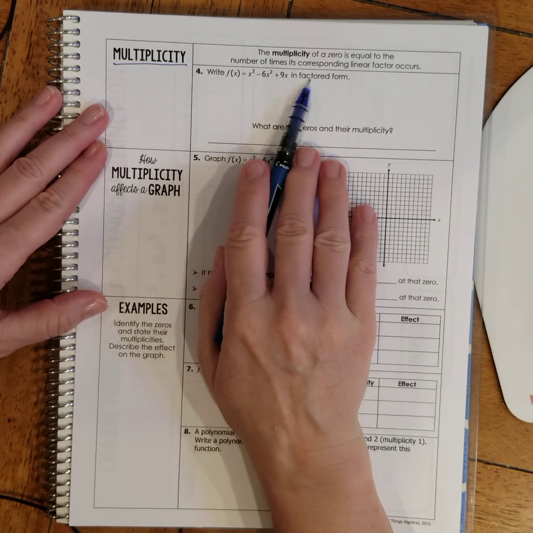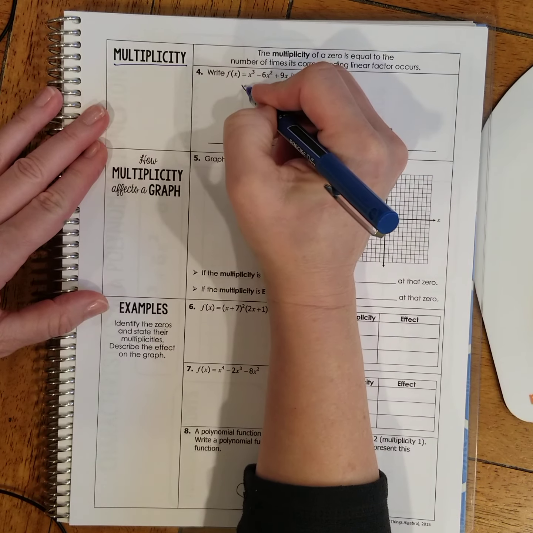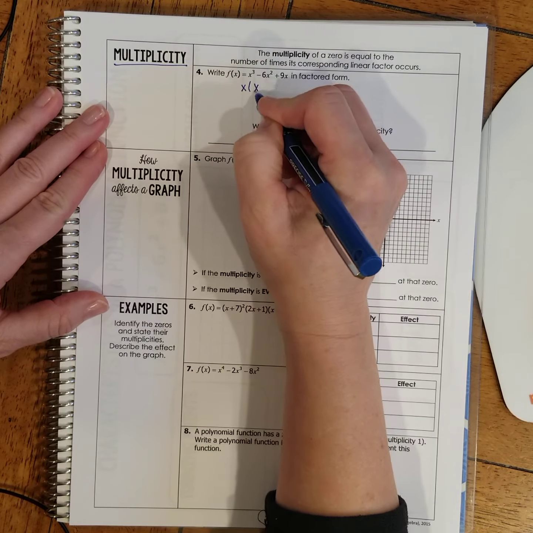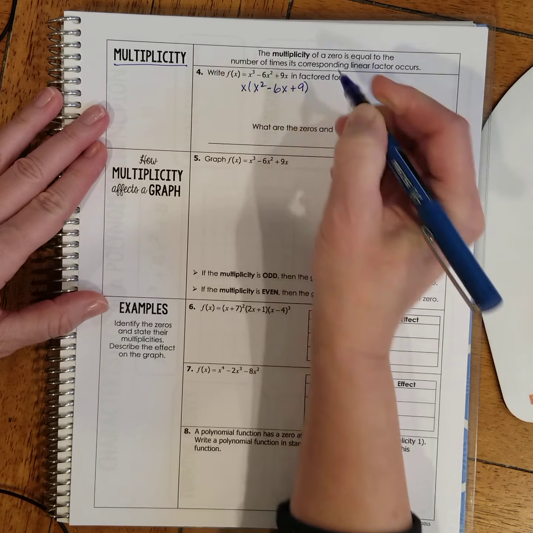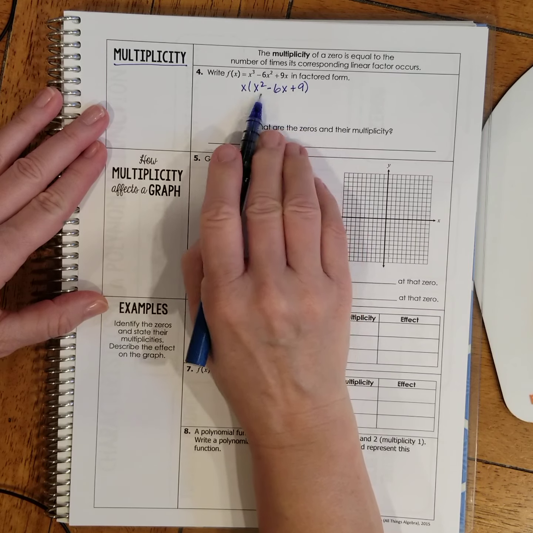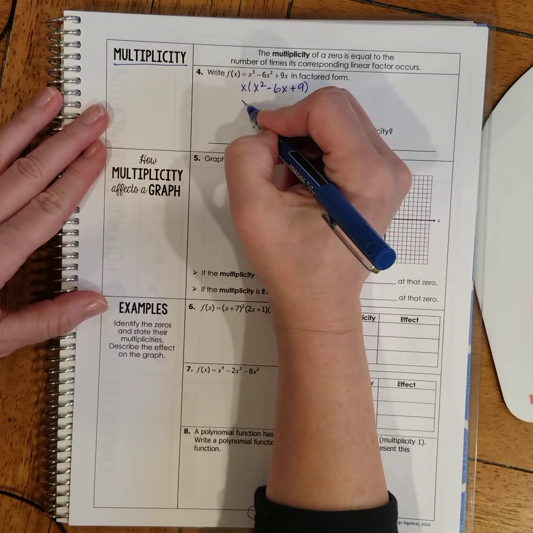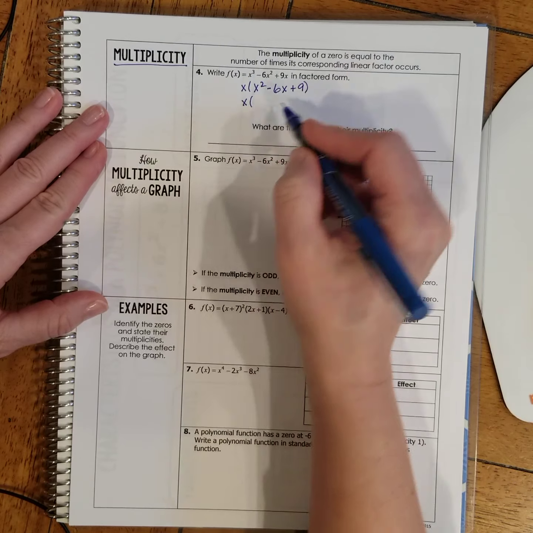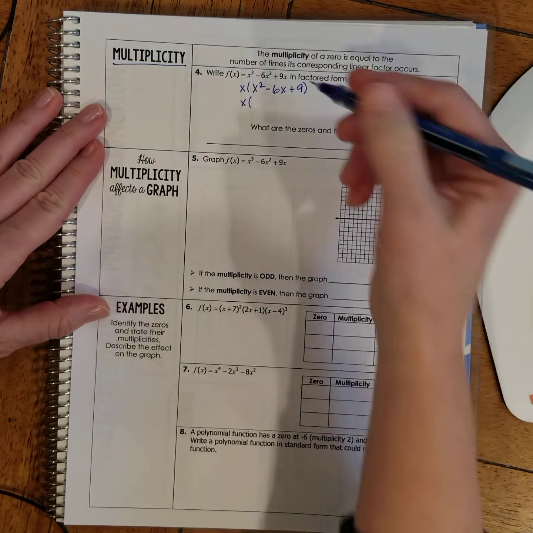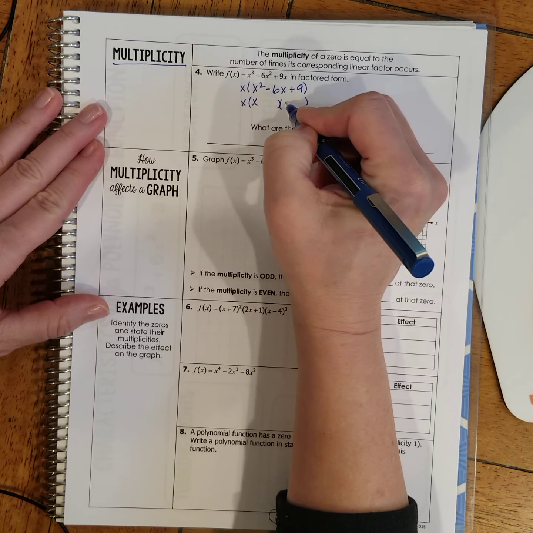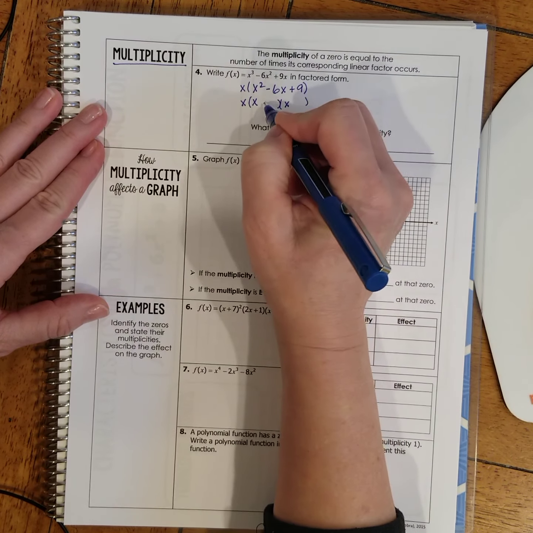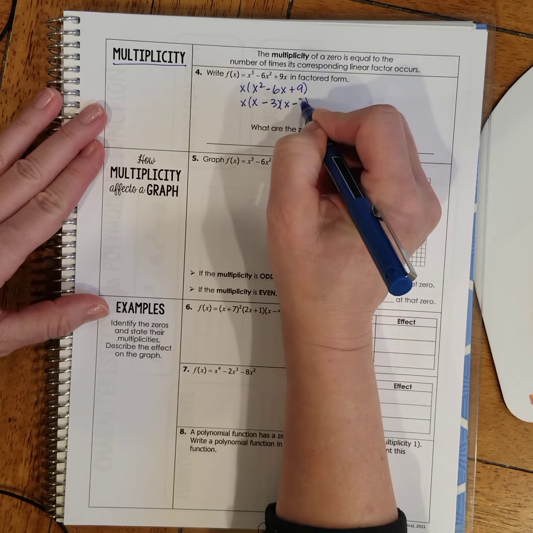So let's go ahead and factor this. We're going to factor out the x. We're going to have x squared minus 6x plus 9. This looks like a binomial, x minus 3 times x minus 3, but let's factor that out. We're going to think of two numbers that multiply to positive 9, but add to negative 6, and we see minus 3 and minus 3.